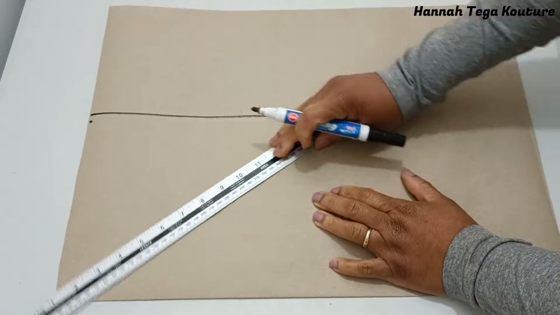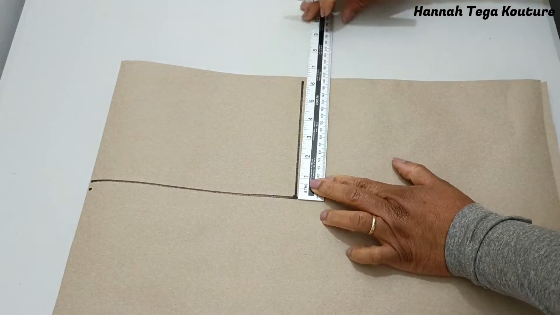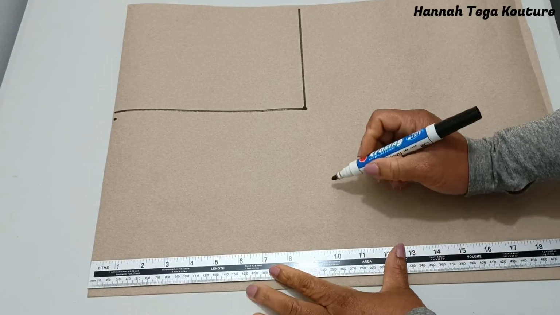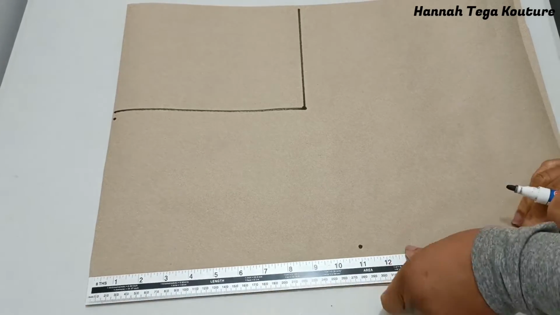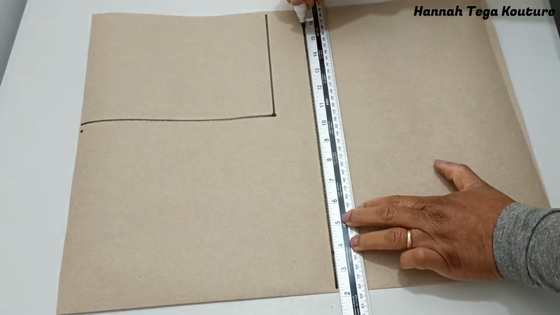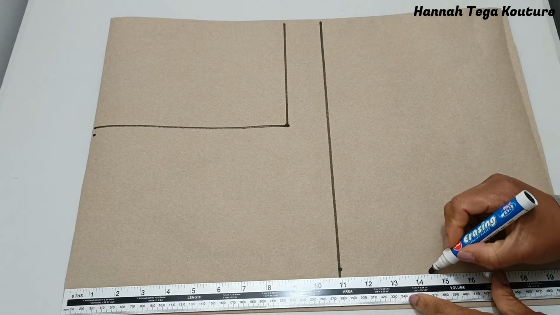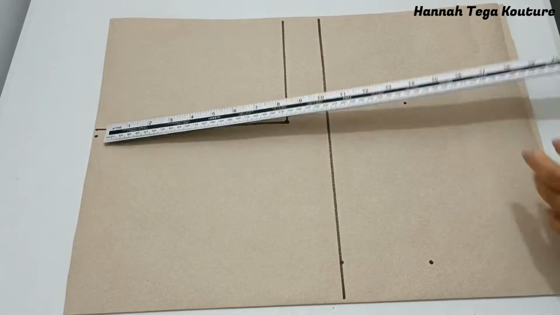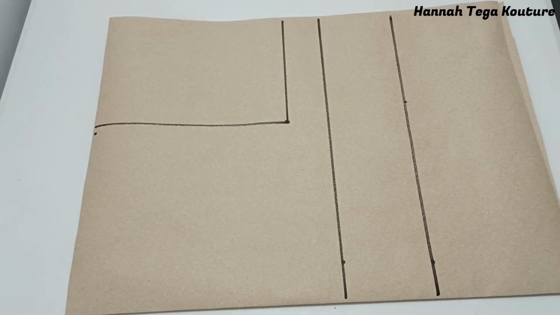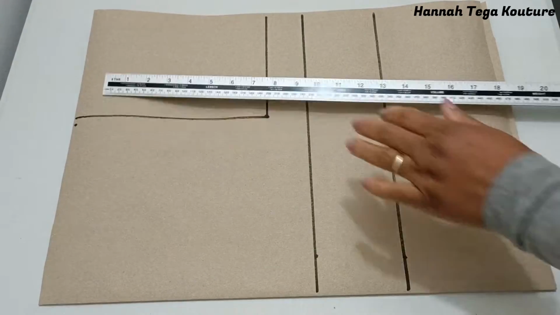Once that is done, you want to draft your chest line. From that armhole line, you want to come out, and that's your chest line. Now you want to start adding your shoulder to bust point measurement. Your shoulder to bust point, rule a line. Then your shoulder to under bust measurement, make the marking and rule a line as well. Your shoulder now to your waistline, make the marking and rule a line.